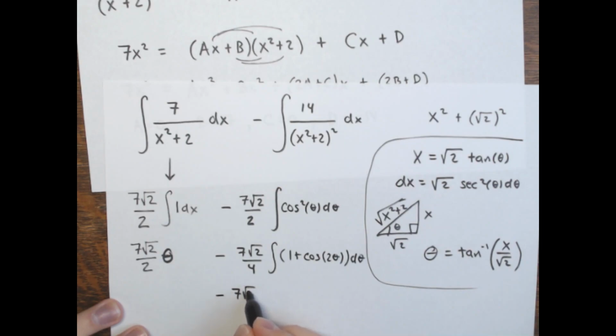And then we have minus 7 root 2 over 4 times the integral of this stuff, which is theta plus half the sine of 2 theta. Half the sine of 2 theta in terms of just theta is sine theta cosine theta. Again, you saw all this in the last example.